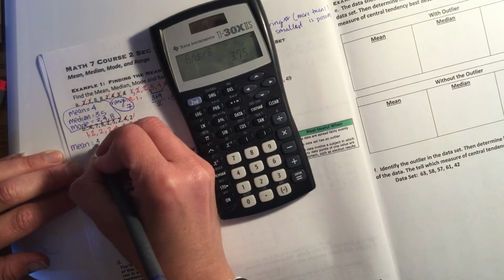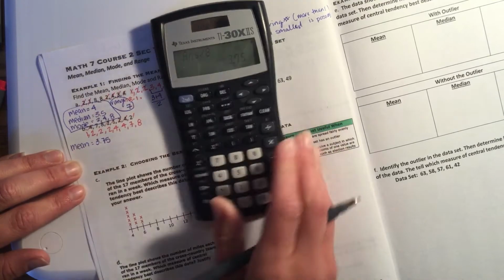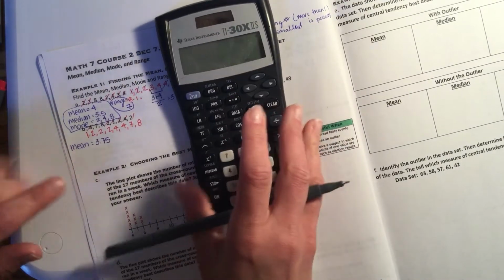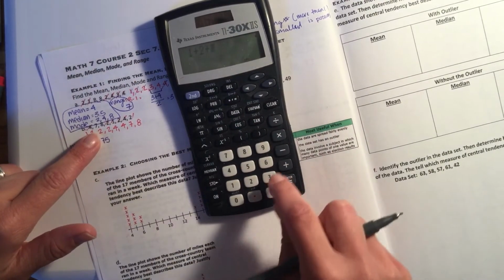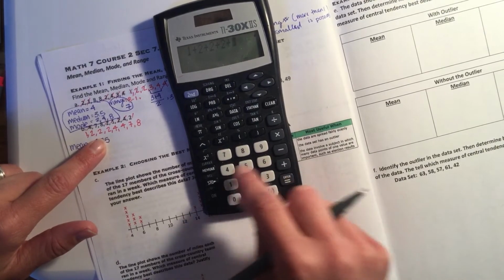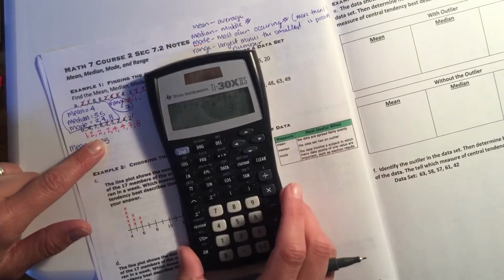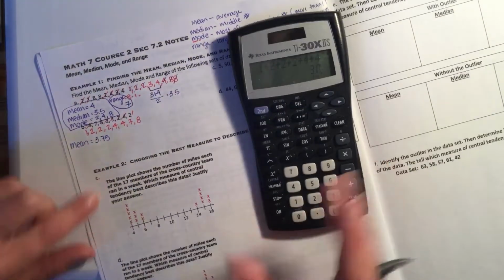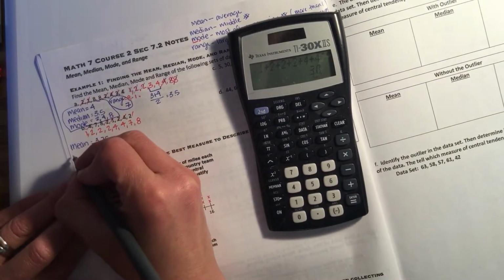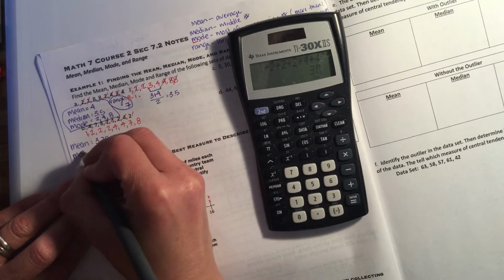I'm going to check it. And I would recommend doing them, especially in these little ones, just do them twice. Make sure you didn't forget anything. I get the same answer again, 30. So that was good. My next one is my median.